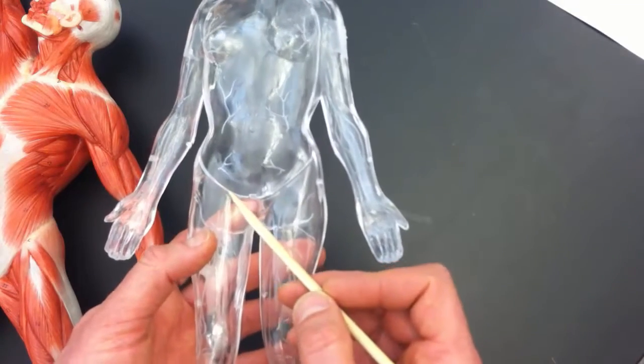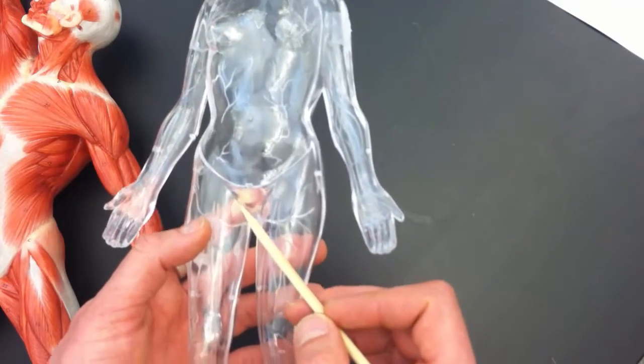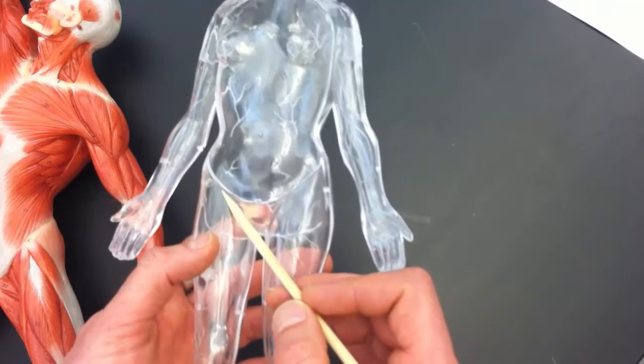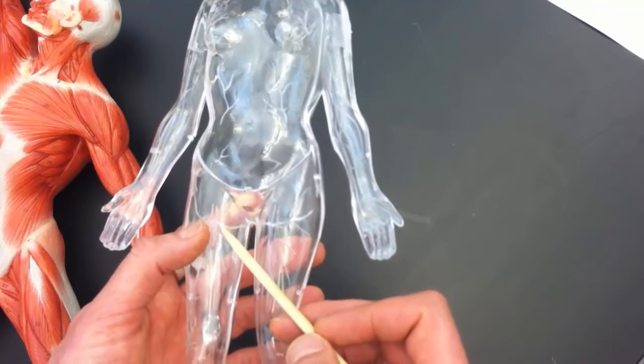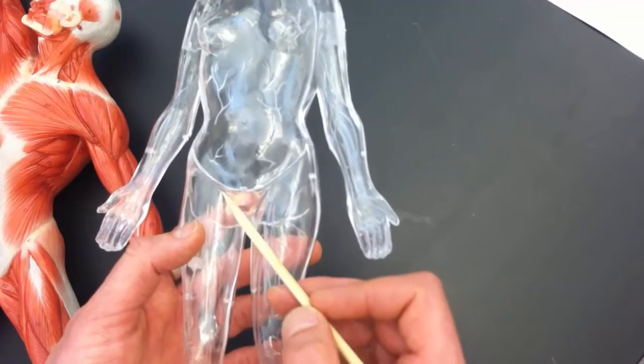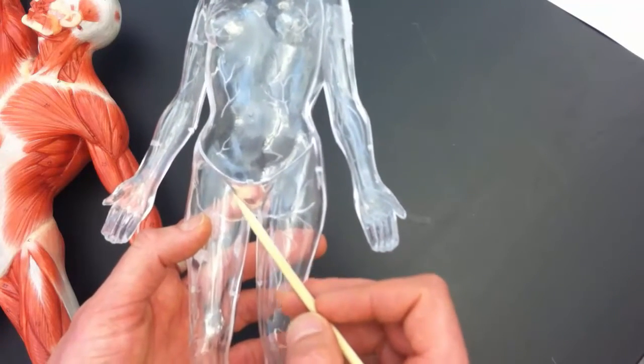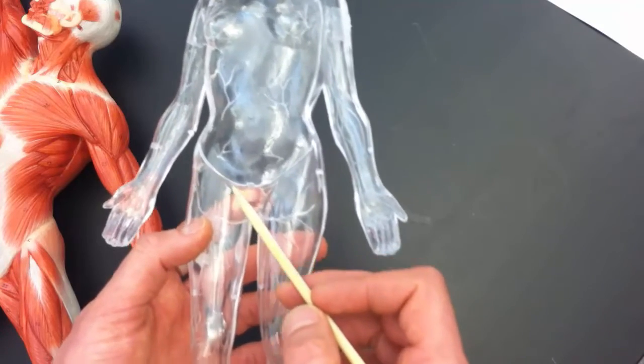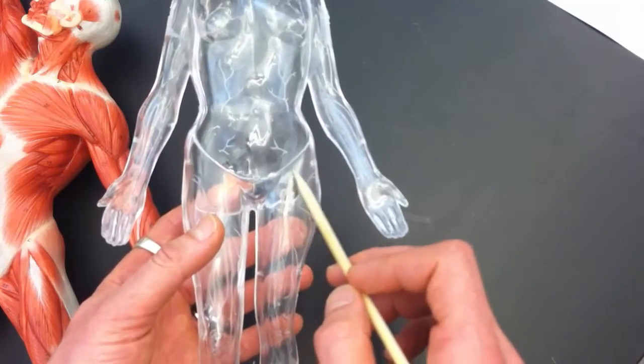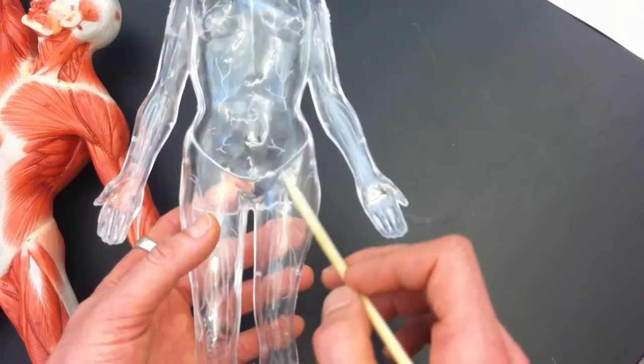Inguinal region. The inguinal region, you could think of it as this valley that's created between your belly and your thigh. That's the inguinal region. It's also known as the groin. So this would be the right inguinal region or right groin. This would be the left inguinal region or left groin.